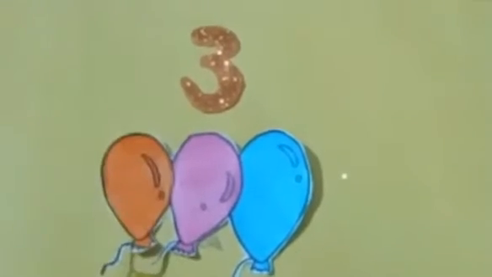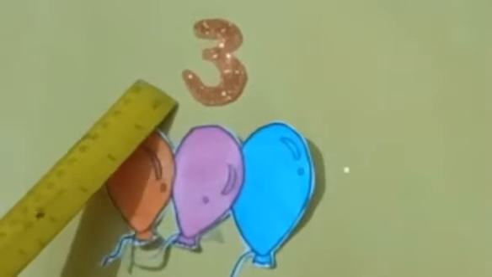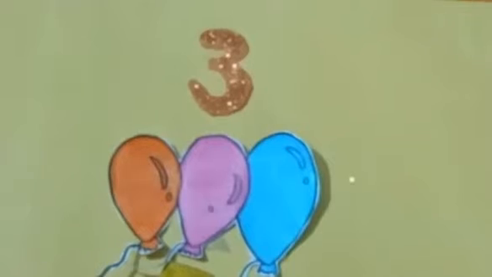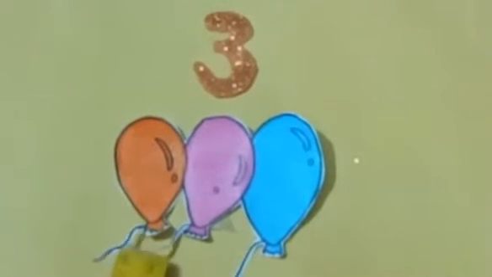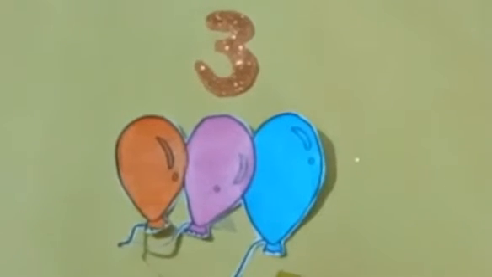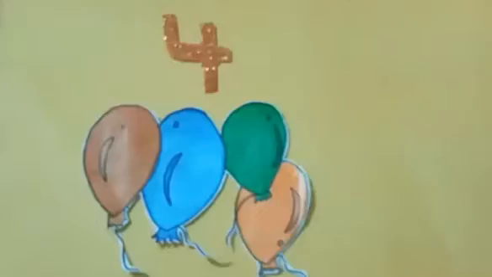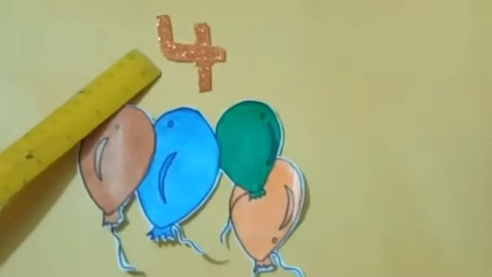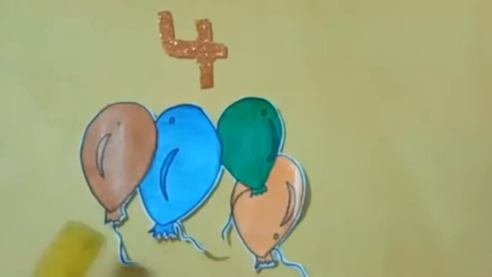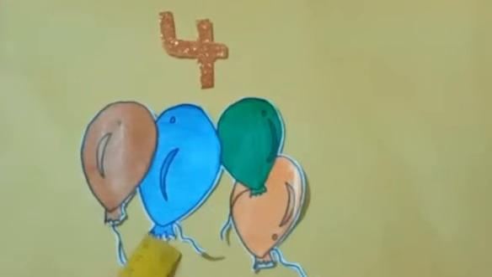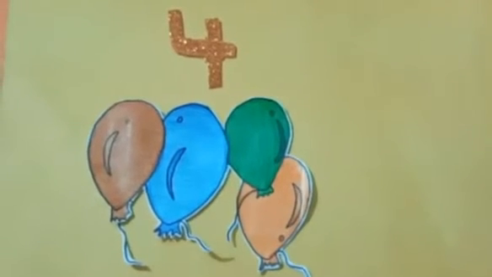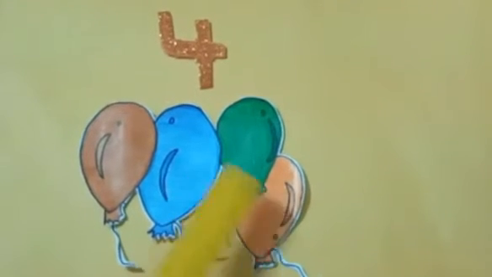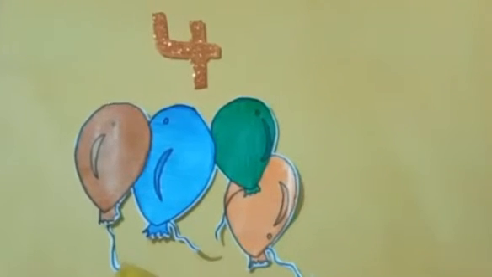3 balloons. Count with me. 1, 2, 3. 3 balloons. 4 balloons. 1, 2, 3, 4. How many balloons are there?